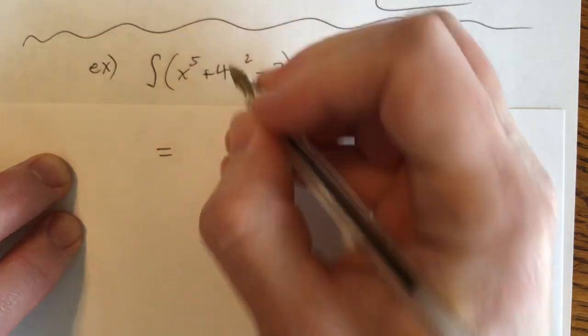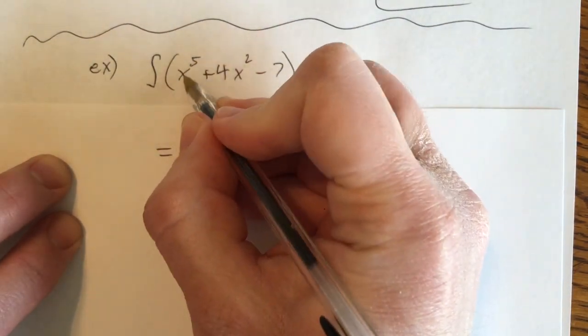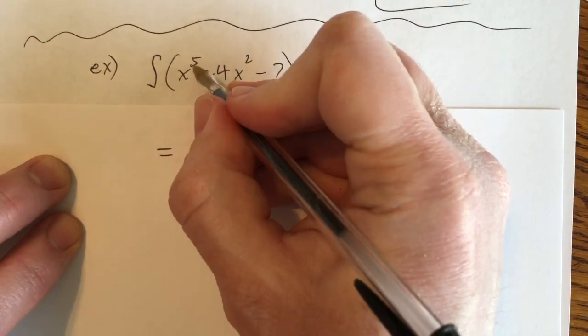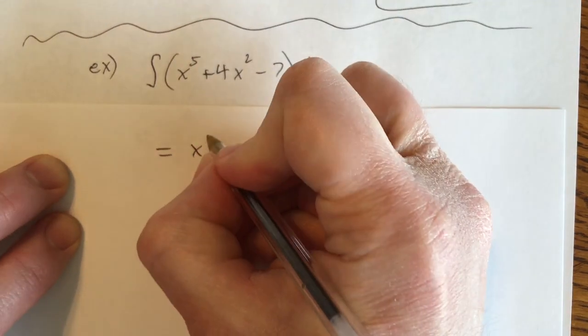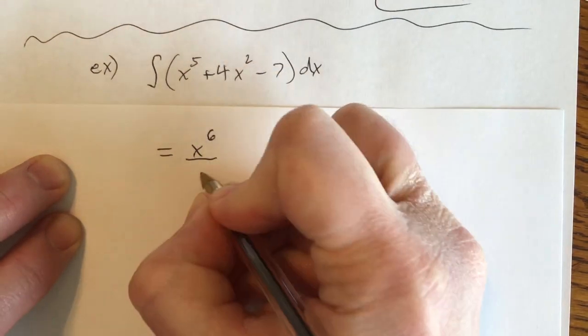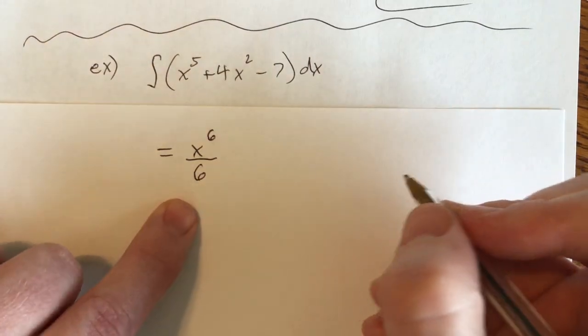First term, when we look at the indefinite integral of x to the 5th, we will do what? Add 1 to the 5, do that first. 1 plus 5 is 6. Then you divide by the new exponent 6.